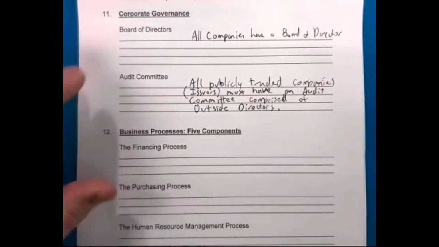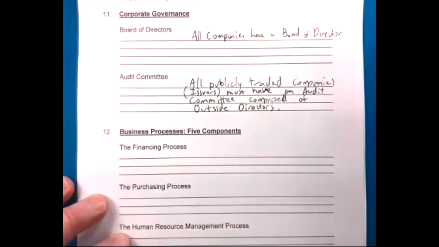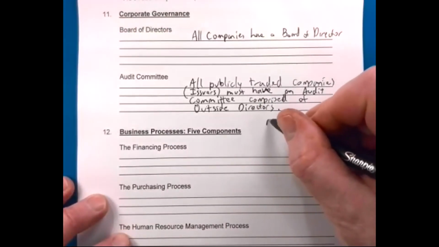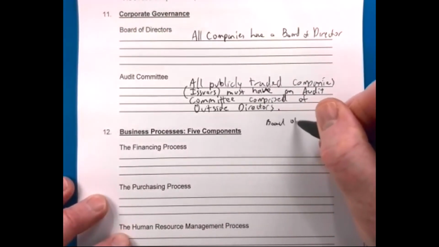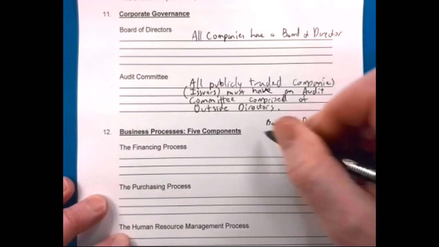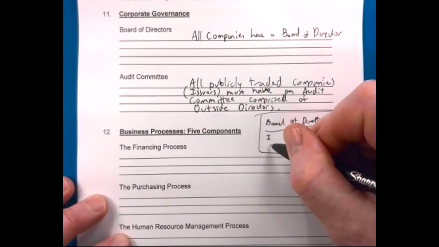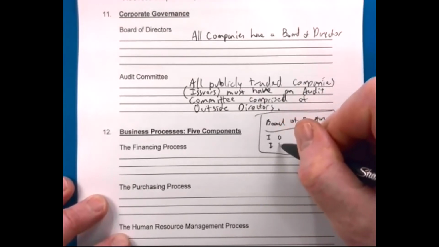So board of directors, so it's sort of like this. Here's the board of directors. And the board of directors can be inside directors or outside directors.